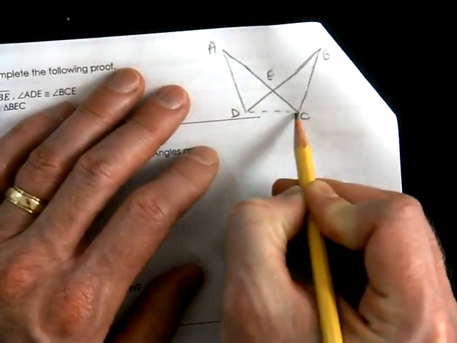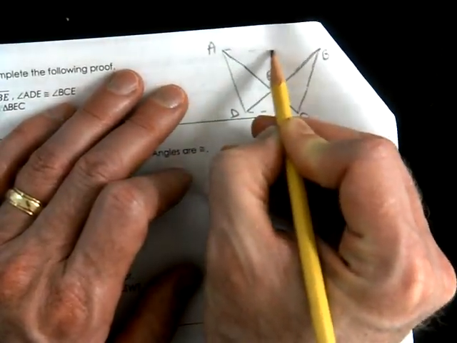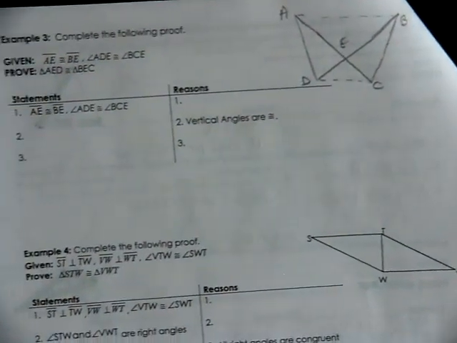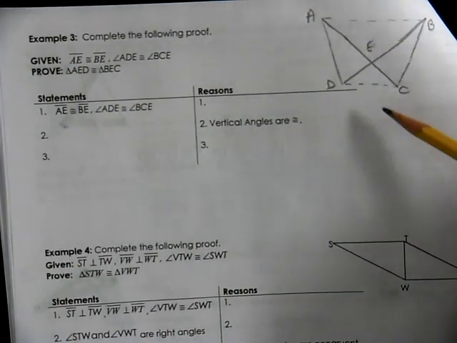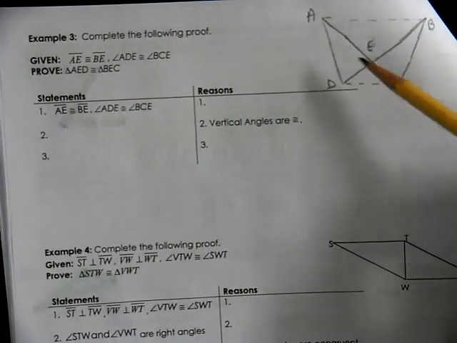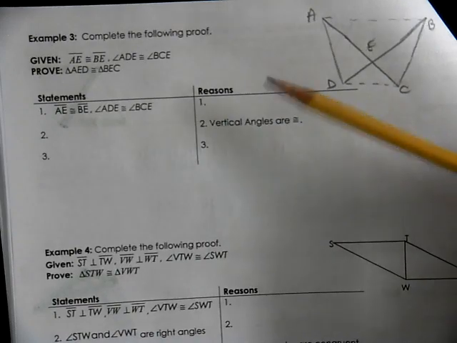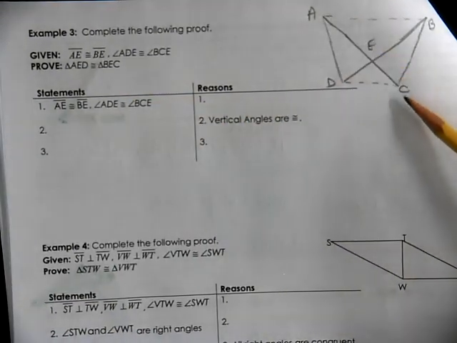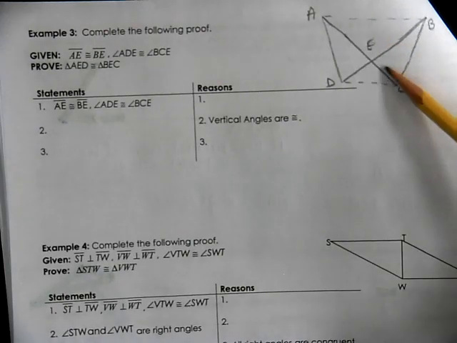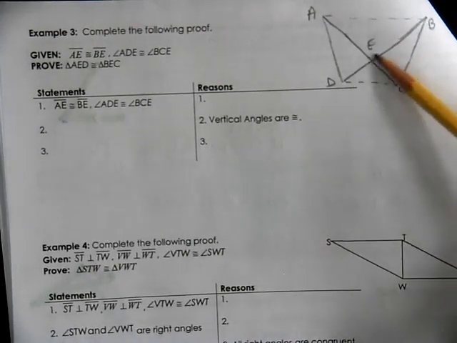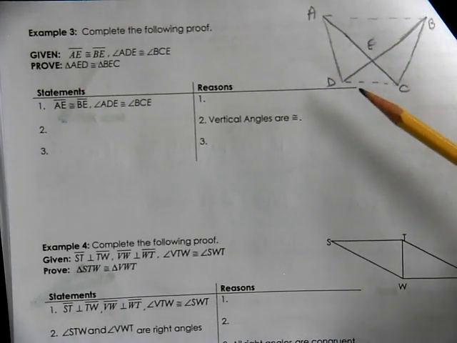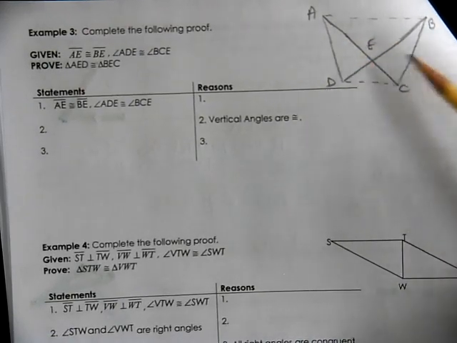We don't need those extra lines in here. I'll kind of lightly put them in there. But sometimes it really helps you to break it down to understand what parts do you need. Since we're working with AED, we're not going all the way down to C for our triangle. That would be a typical way to do it. Or maybe we're working with the triangles that went all the way up. So this picture could be used for many different proofs. We're using these triangles in here.